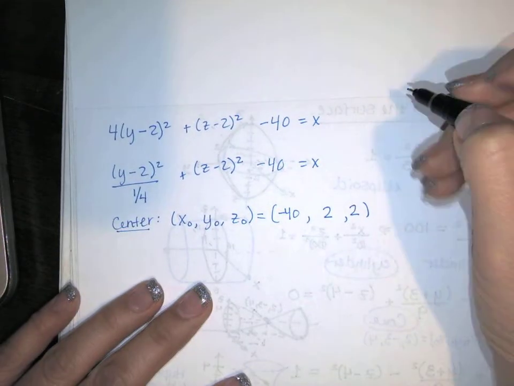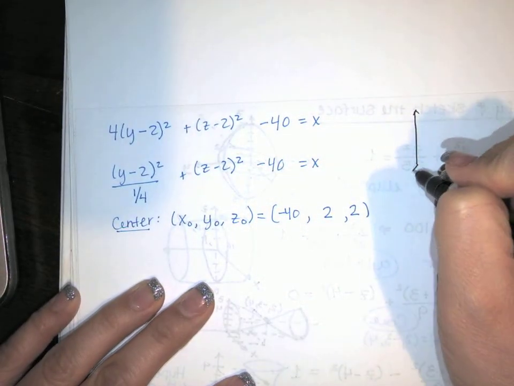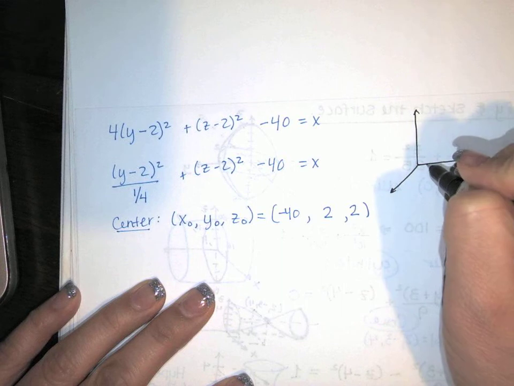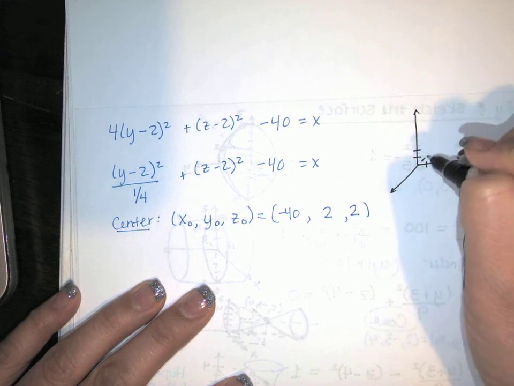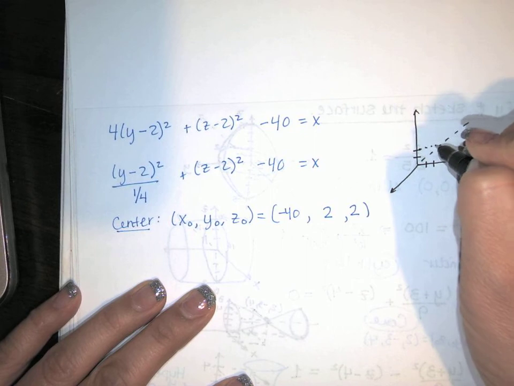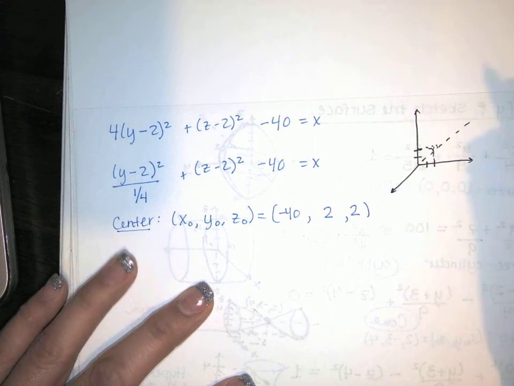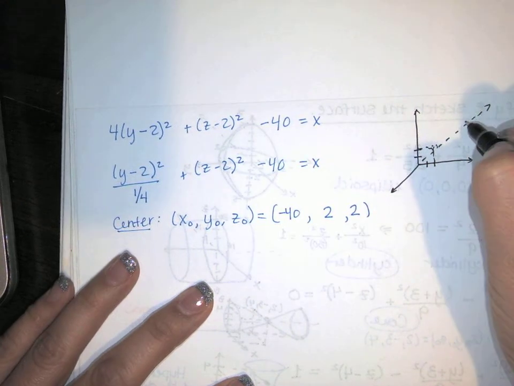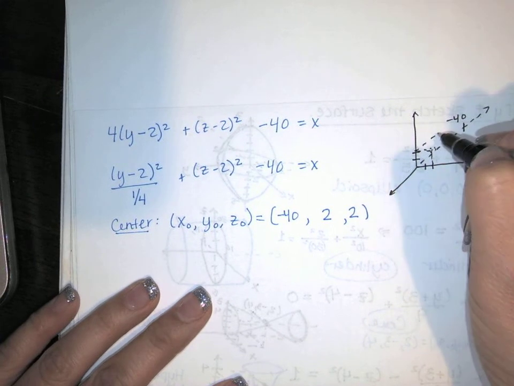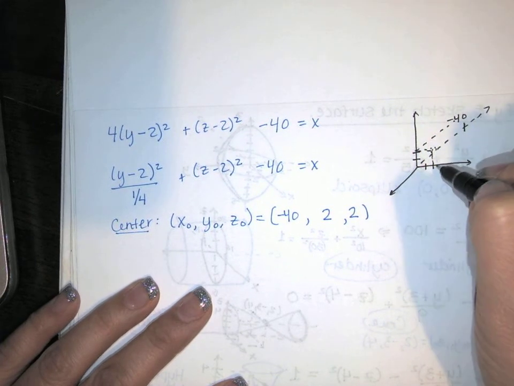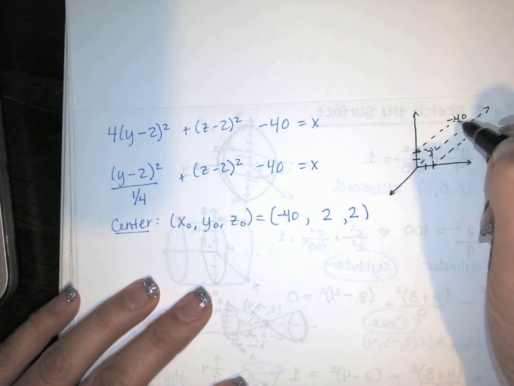So this is not going to be to scale because it's too far away. But we're going to go 2 units in the Y direction, 2 units in the Z direction. Got a little rectangular box that looks like this. And then we're going to go back 40 units in the x direction. So this is definitely not to scale.